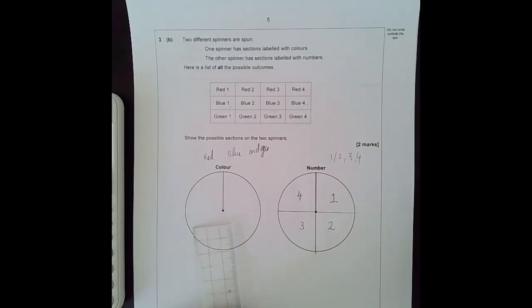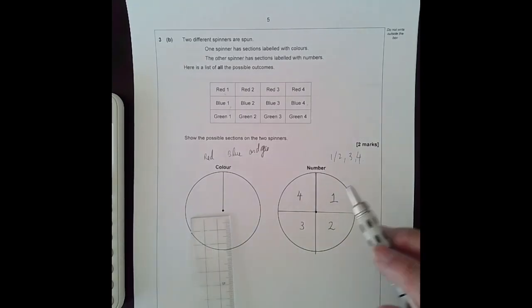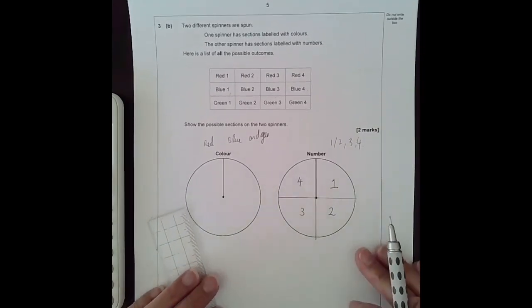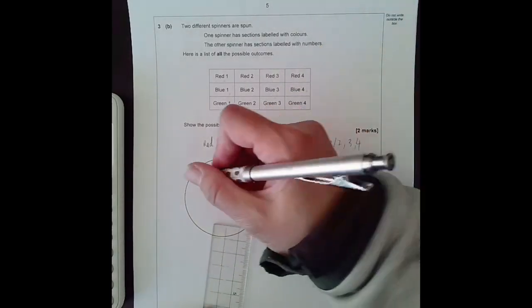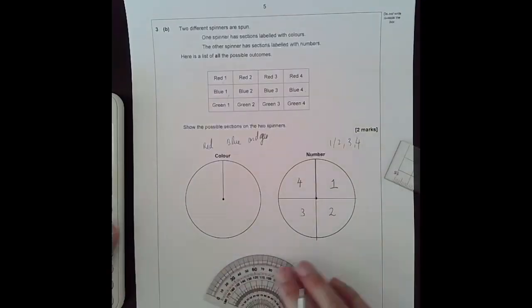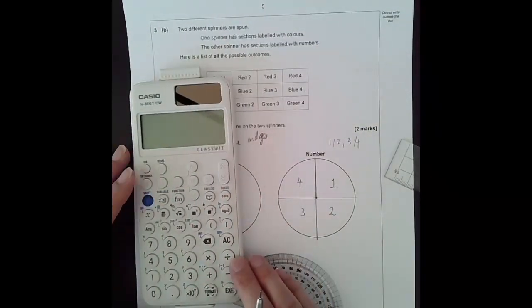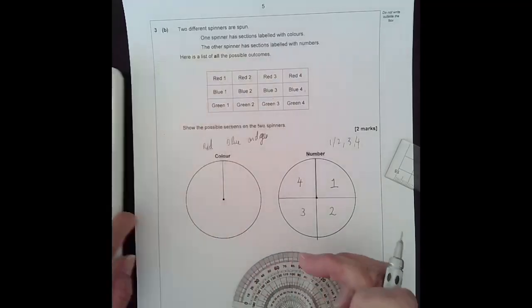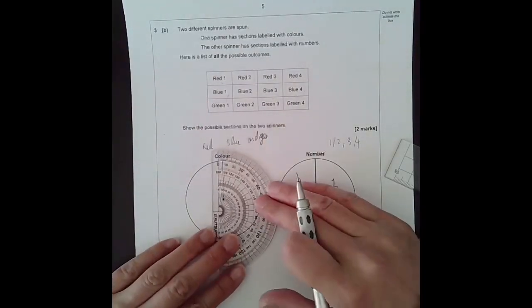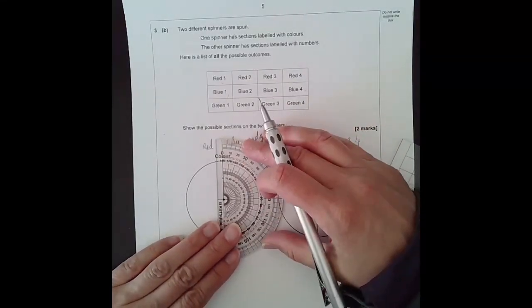In any order is fine, but then you need to have them labeled. All right, second is the color. We only got 3 colors here: red, blue, and green. So total 360. I know we don't need a calculator for that, but yeah. 360 divided by 3 is 120. We use our lovely protractor to measure 120 degrees.